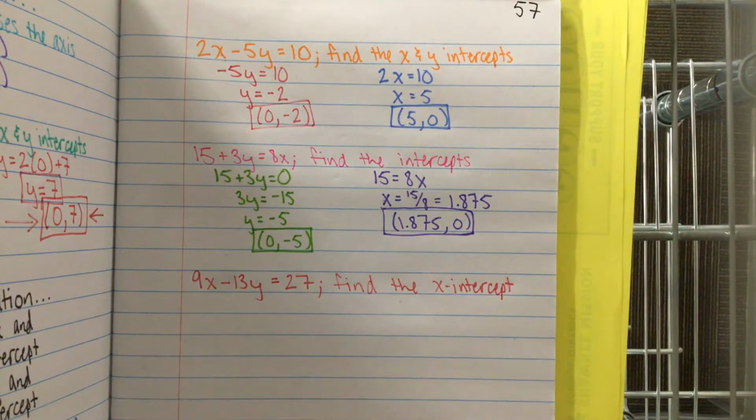Here it's only asking for the x-intercept.